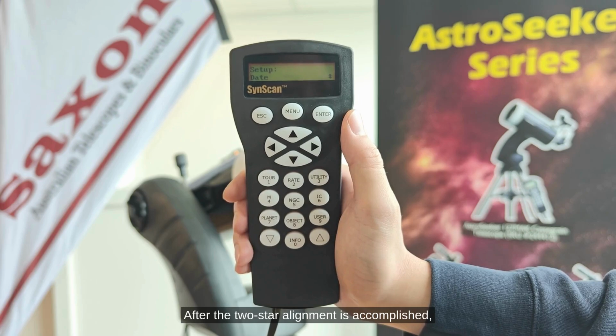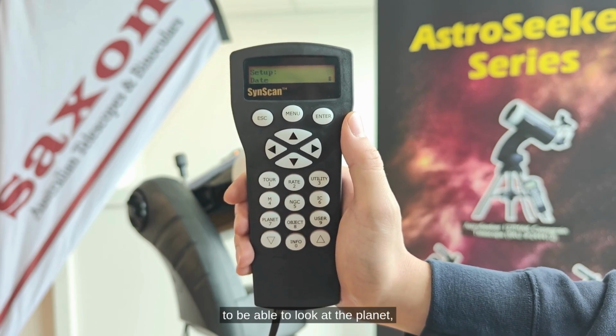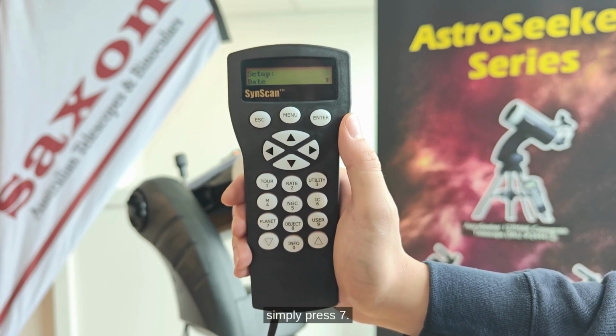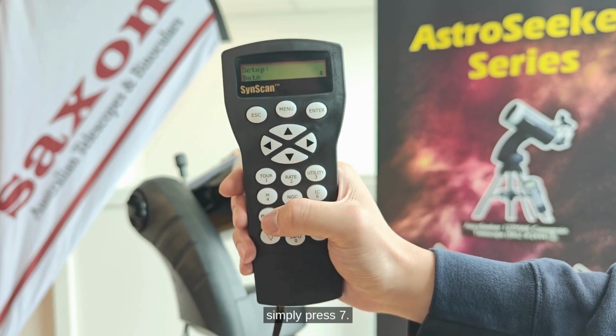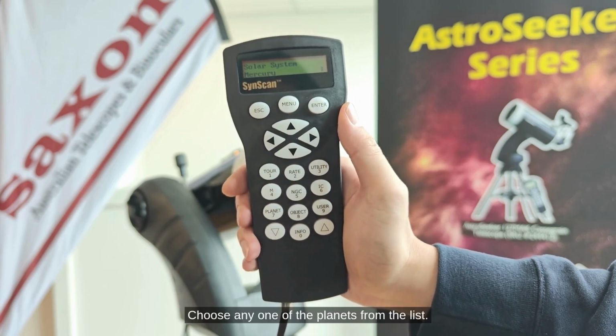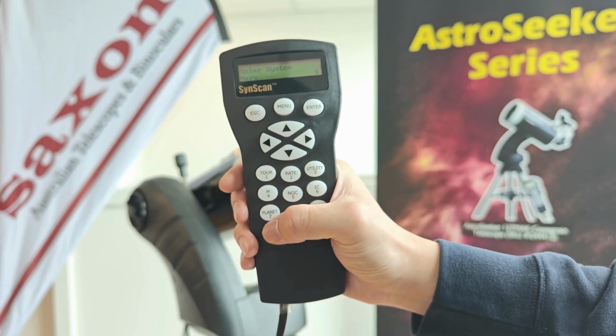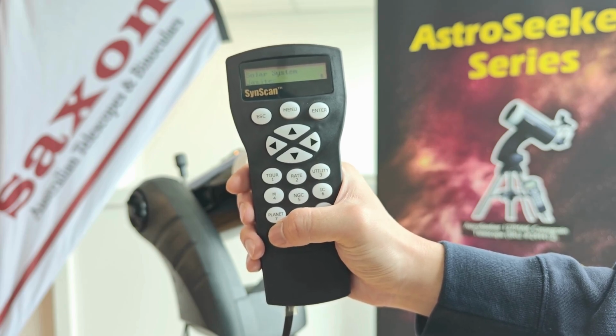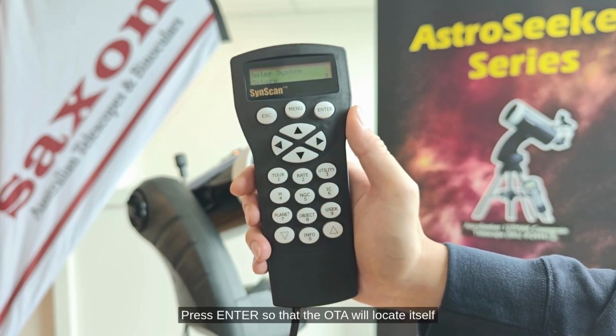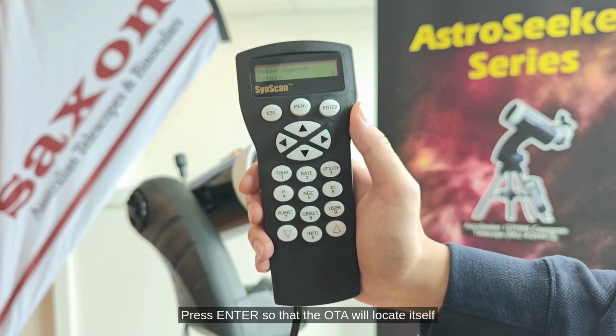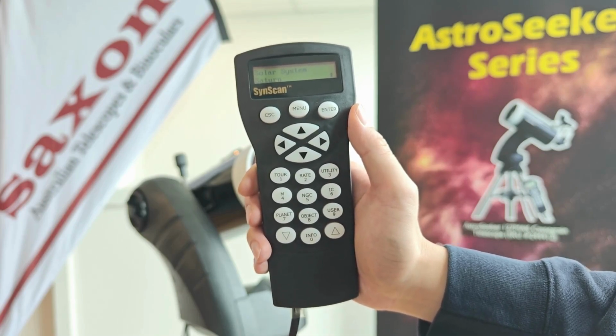After the two star alignment is accomplished, to be able to look at a planet, simply press 7. Choose any one of the planets from the list. Press enter so that the OTA will locate itself to the planet.